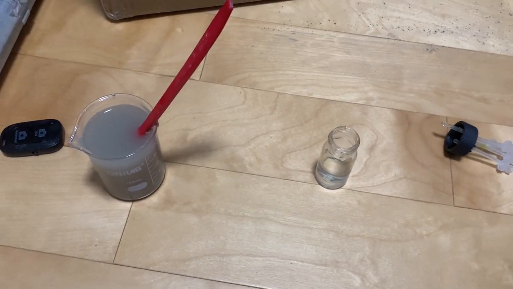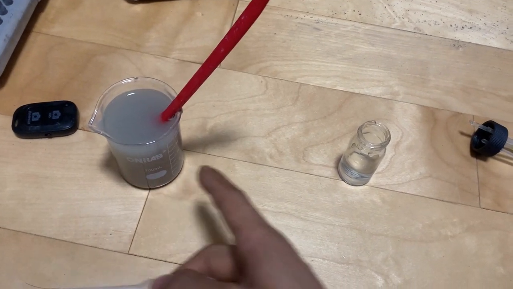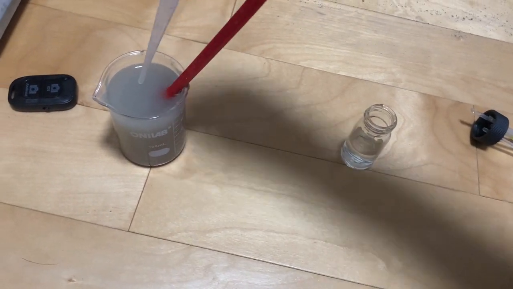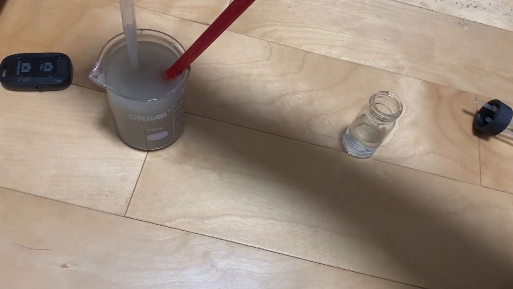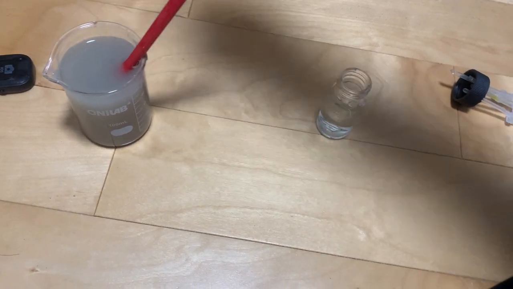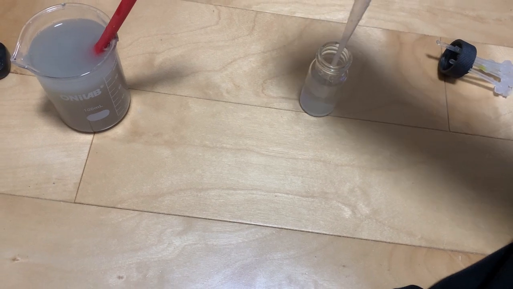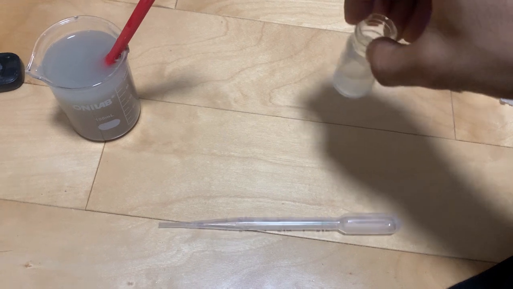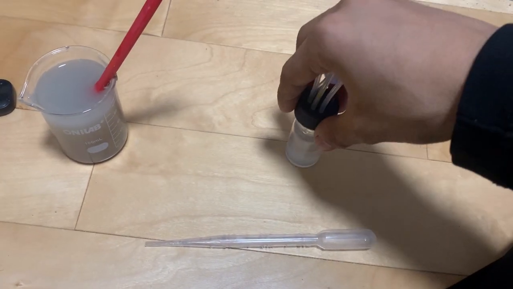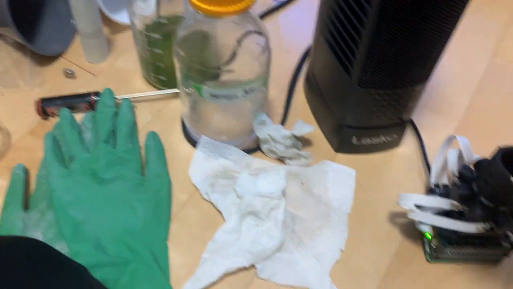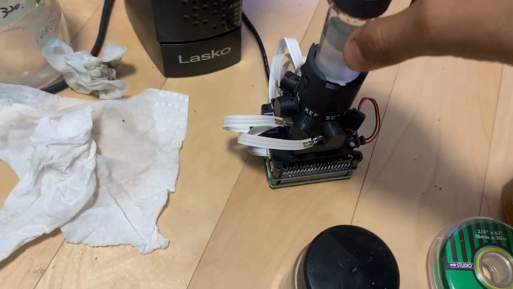So here we go. I have my modified clay over here and my solution of algae over here. I'm going to get this dropper and add 1 milliliter of modified clay. Here we go. There. And I'm going to shake it up a little bit. And then I'm going to put the cap back on and transfer it over to the Pioreactor right here. Drop it in there.